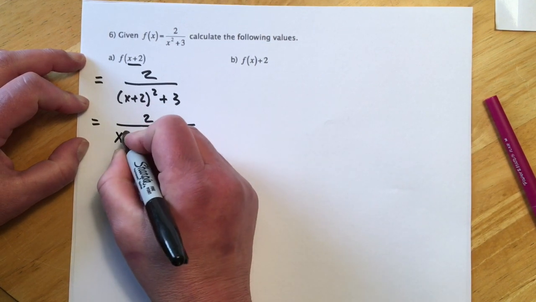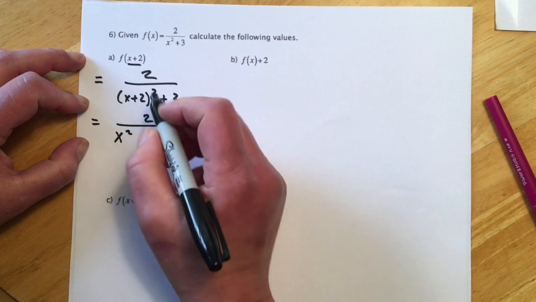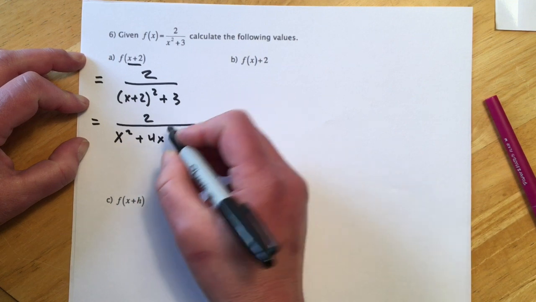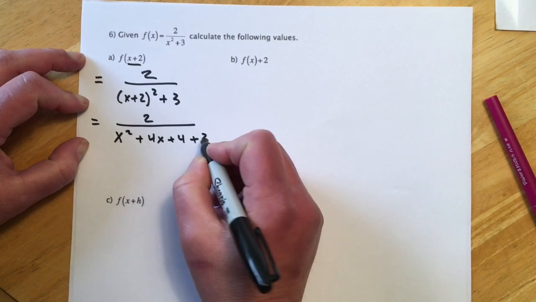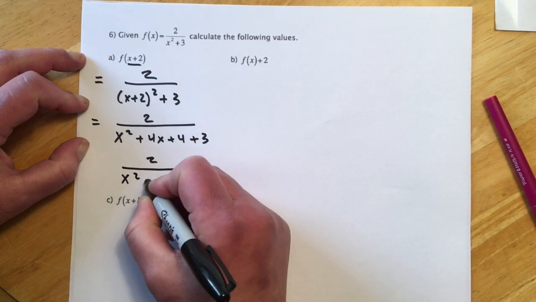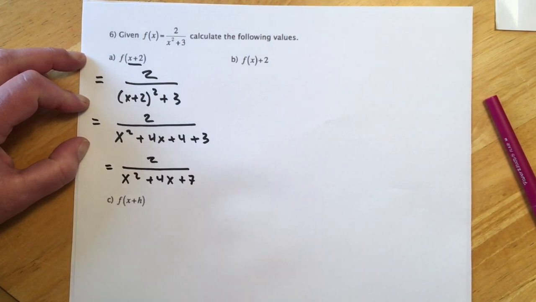So that's going to look like x squared, x times x, and it goes 2ab, so 2 times x times 2, so that'll be 4x, and then 2 times 2 is the b squared for 4, plus 3. And then 4 and 3, I can combine those and get x squared plus 4x plus 7.